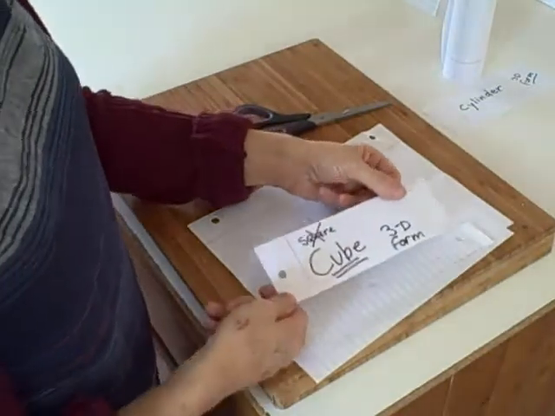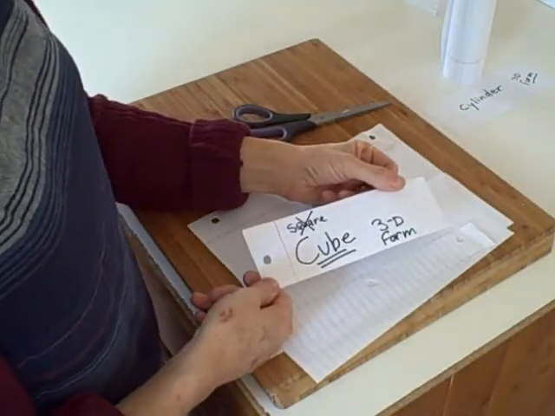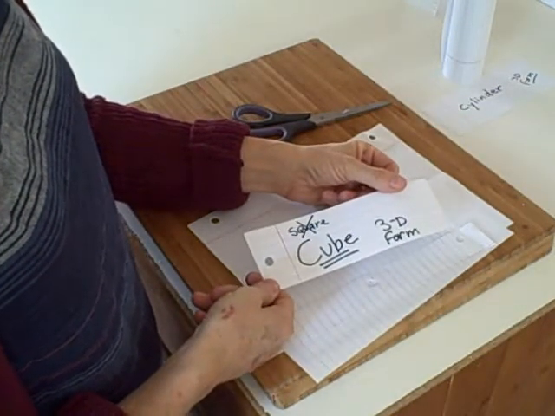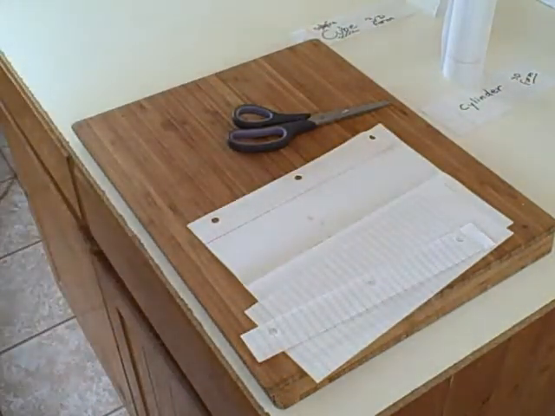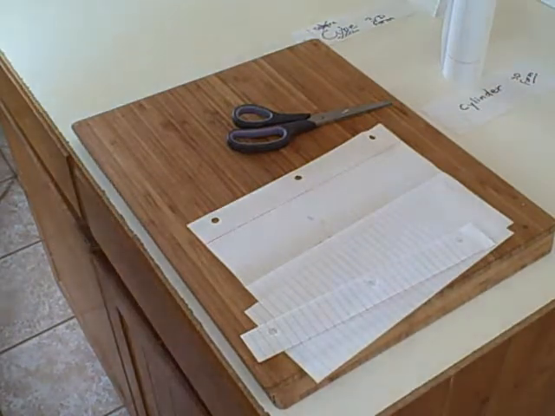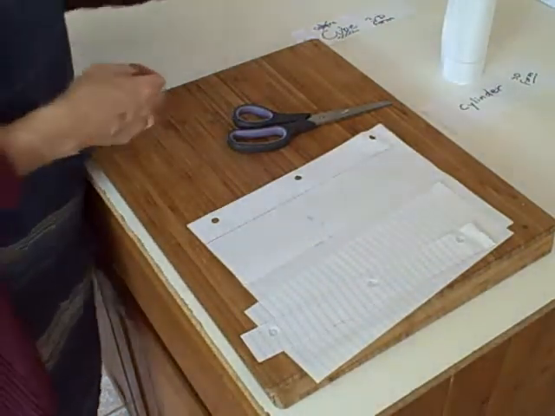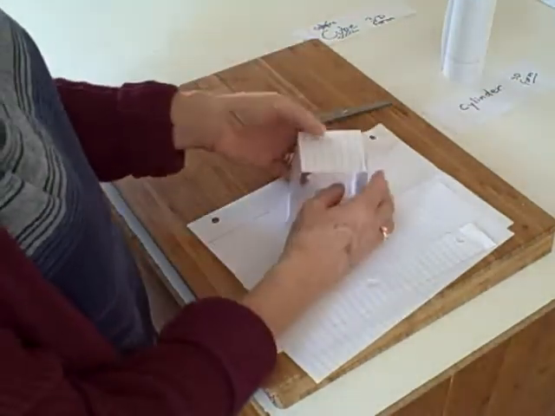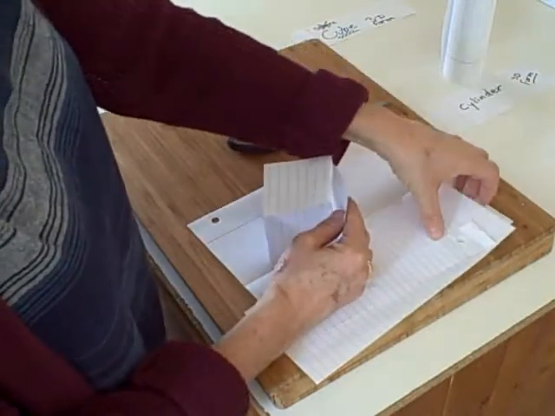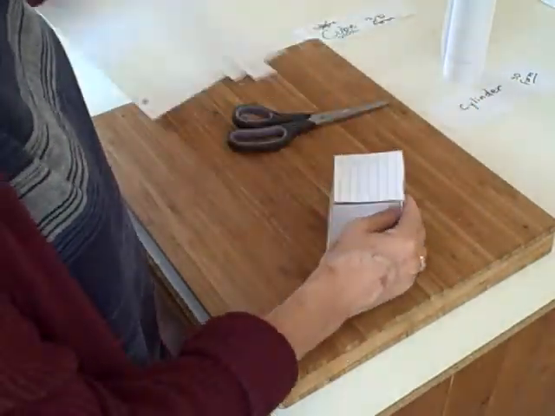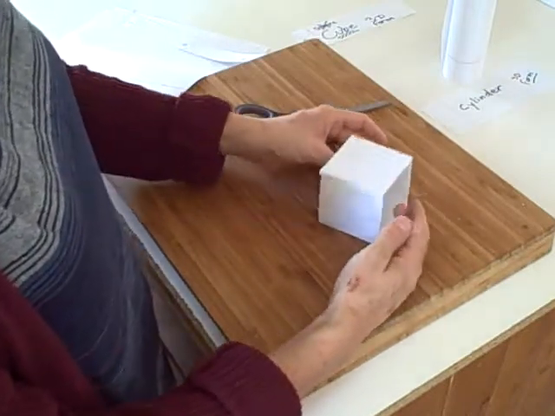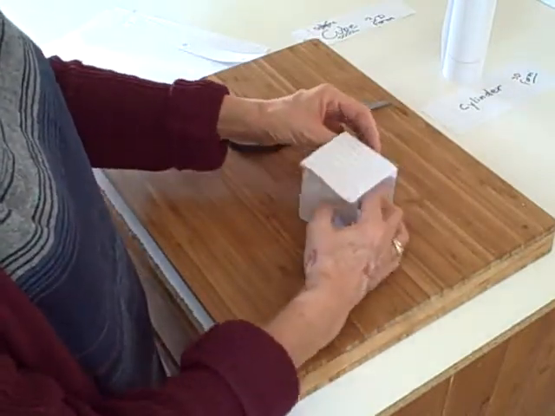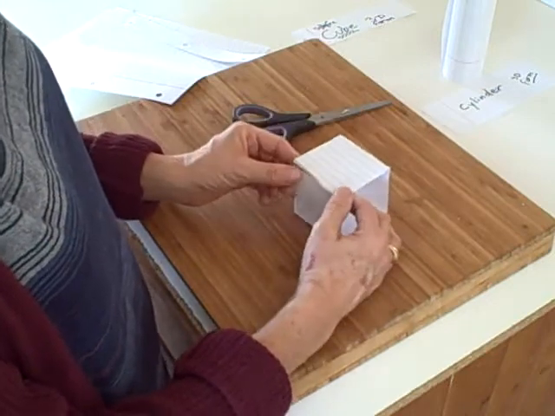I'm going to play with how to make a cube, a 3D form of a cube. We're going to do it really simply. All right, the cube we're going to make is a piece of paper that has just been folded into basically a square that has become three-dimensional. Okay? All right.